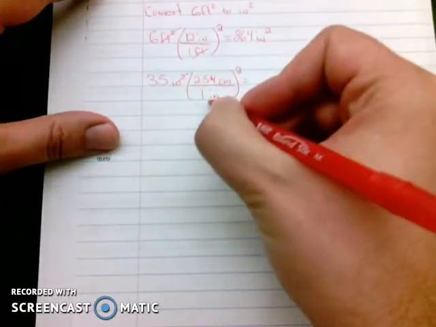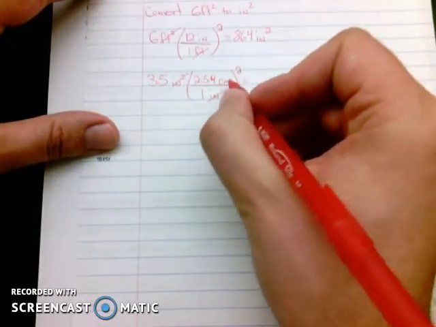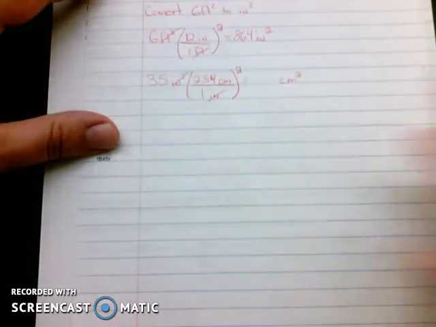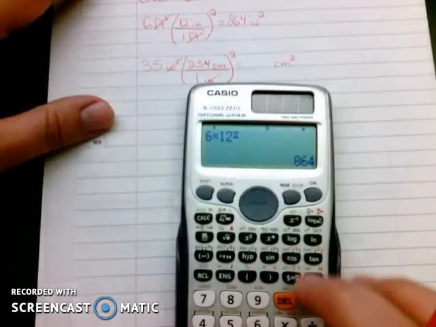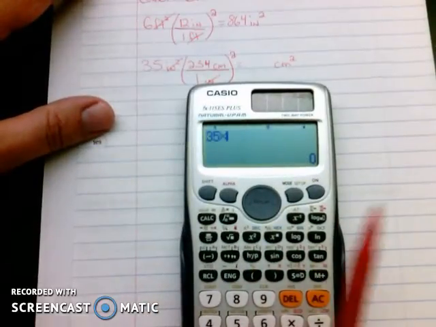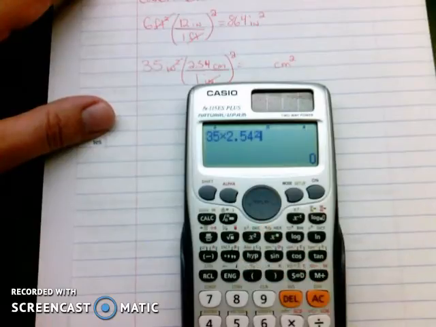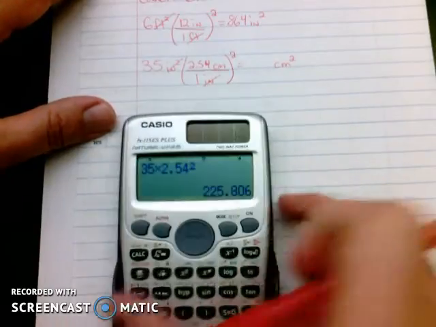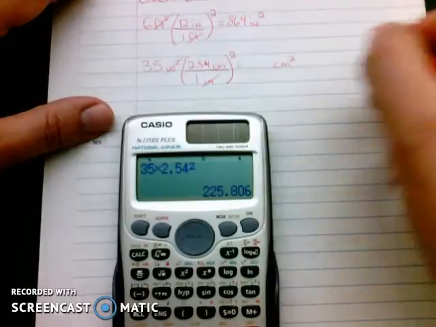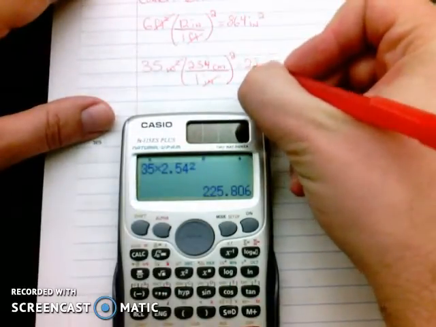These units will now cancel because it is squared. That unit is squared. It comes over here. Let's use our calculator. 35 times 2.54, I square the 2.54, equals 225.806. We'll say 225.8.